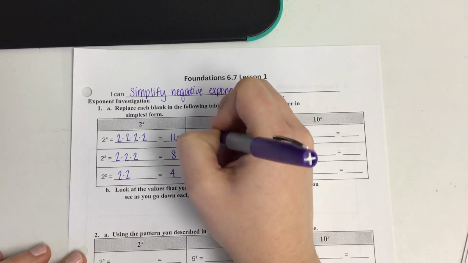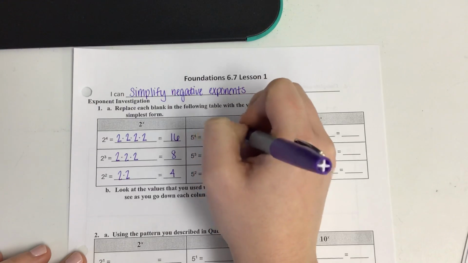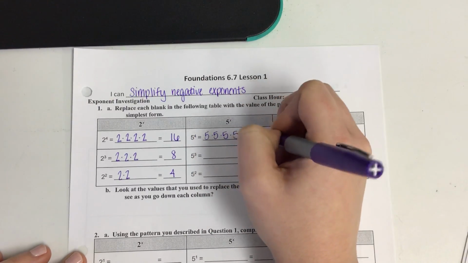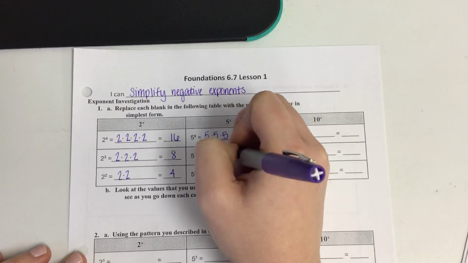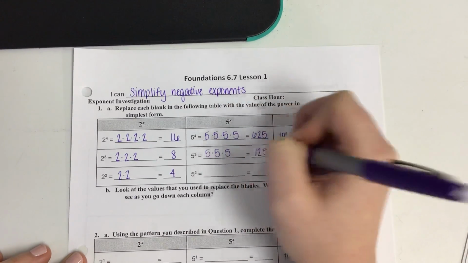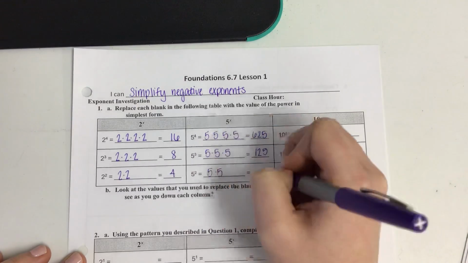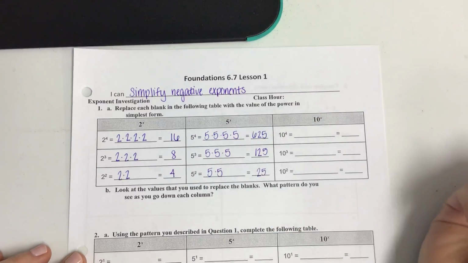5 to the 4th is 5 times 5 times 5 times 5, which is 625. 5 to the 3rd is 5 times 5 times 5, which is 125. And 5 squared is 5 times 5, which is 25.